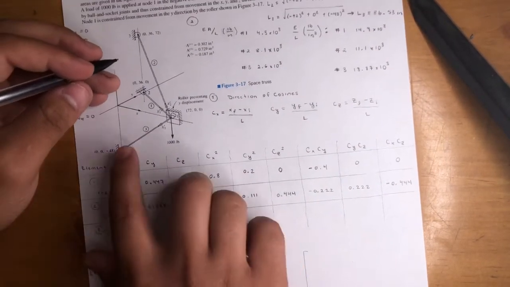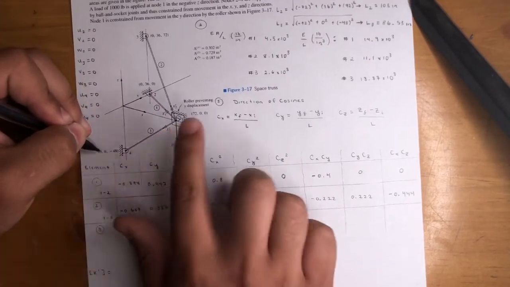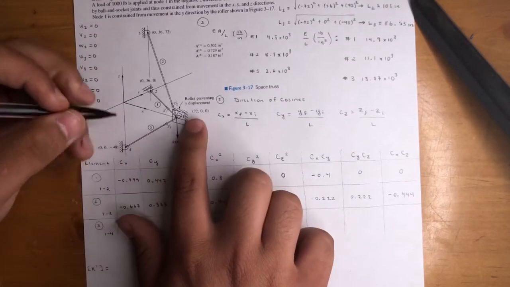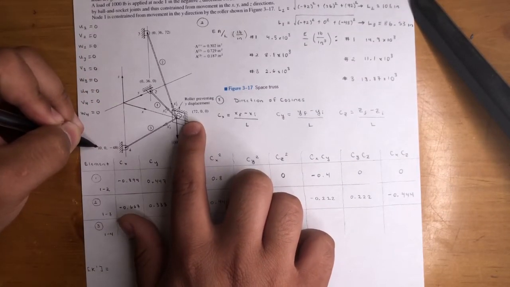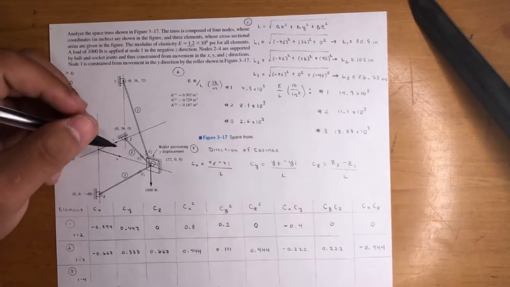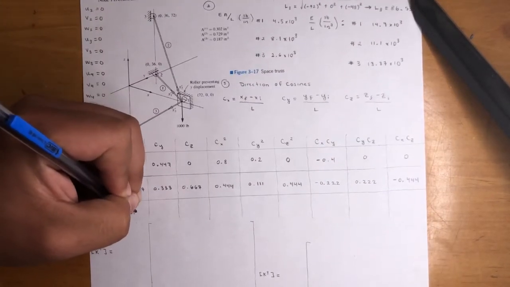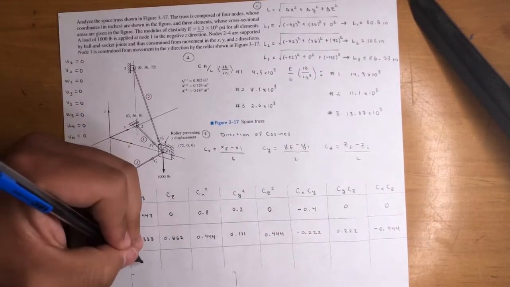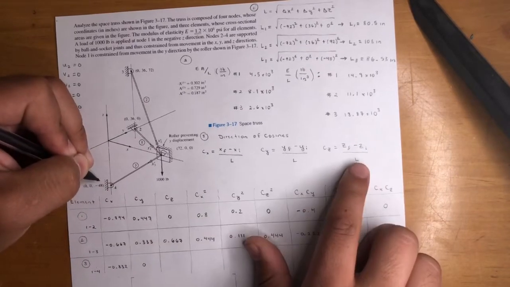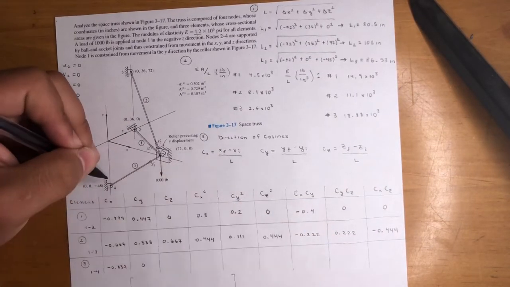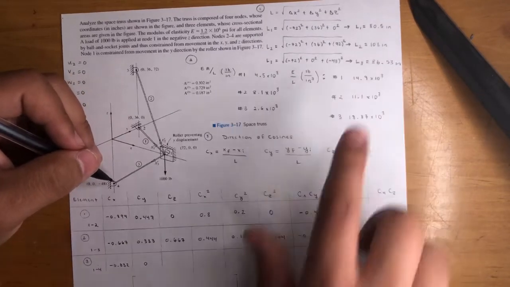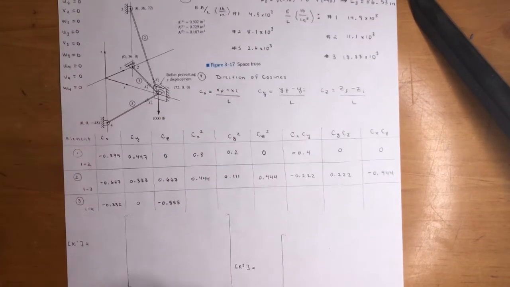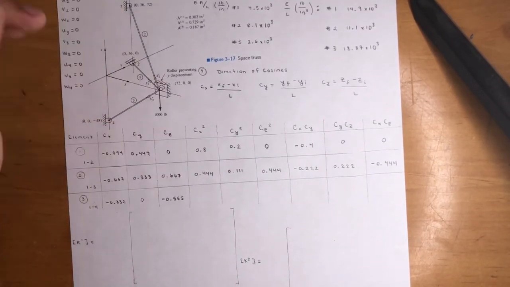Finally, last one, right? Now we're focused on these two positions, final minus initial. This one goes from 1 to 4, so we're going to subtract 0 minus 72, it's negative 72 divided by 86.53. That is negative 0.832. Do the y's, 0 minus 0, that is 0. Doesn't matter if you divide, it's 0. Negative 48 minus 0, that's negative 48 divided by 86.53. That is negative 0.555.